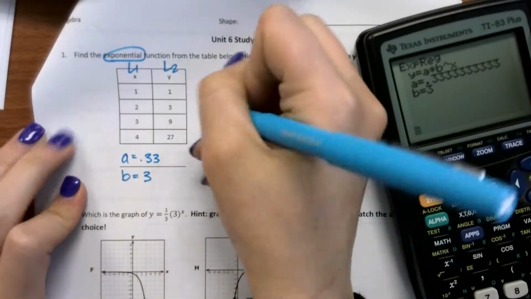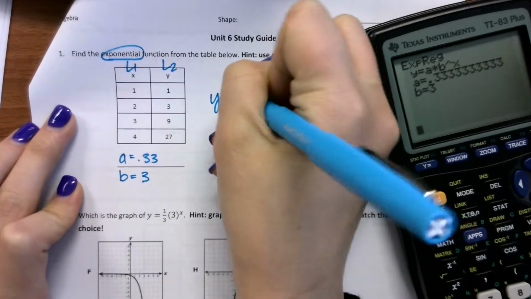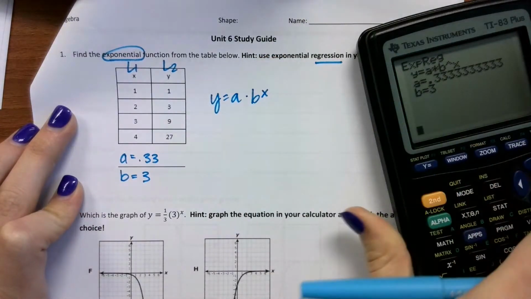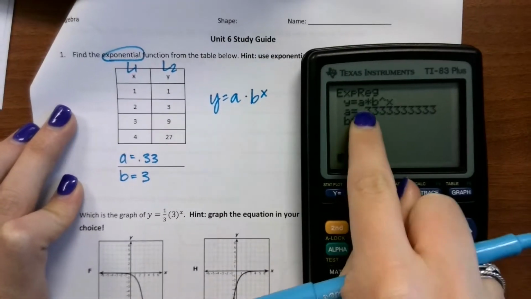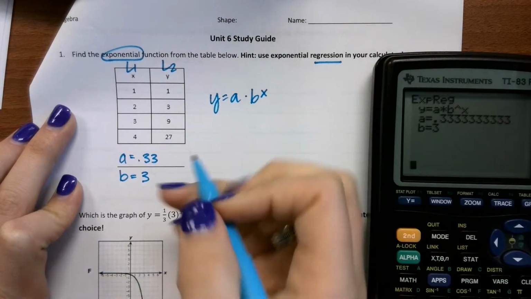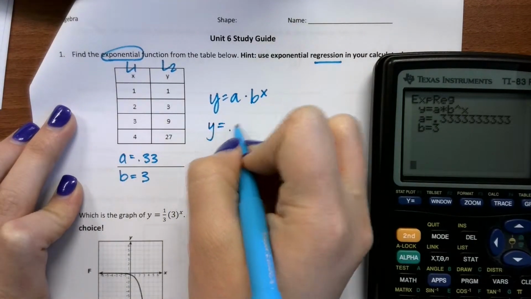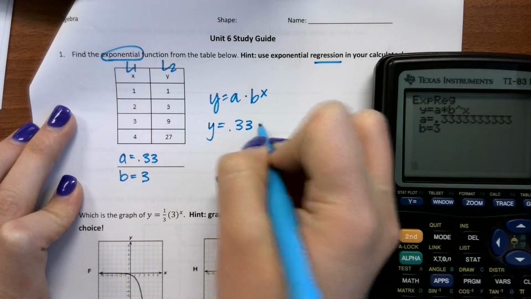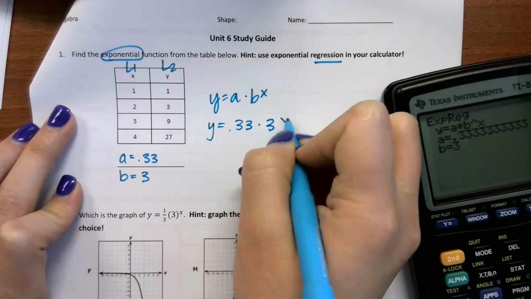Writing my equation out, y equals A times B to the x. That's my normal equation, plus it gives it to me in my regression. Substituting in my values, y equals 0.33 times 3 to the x.